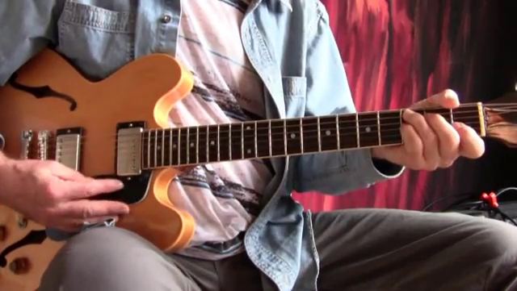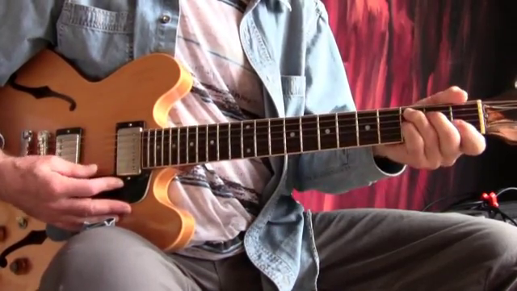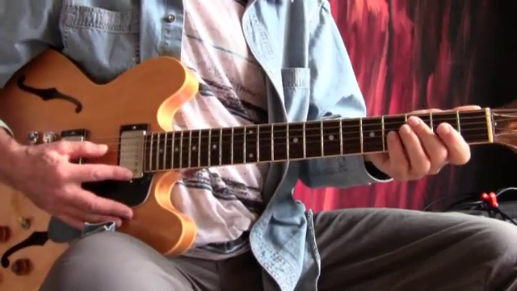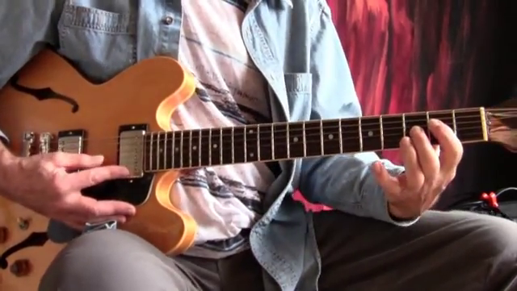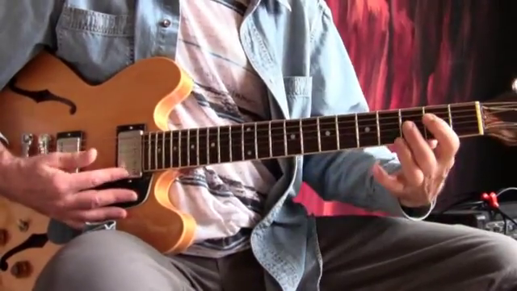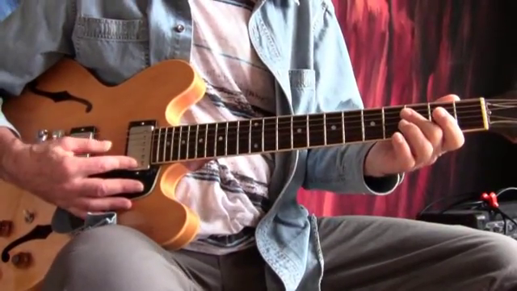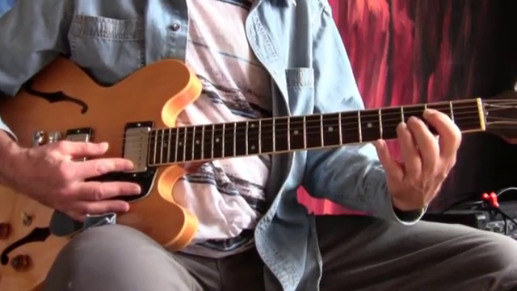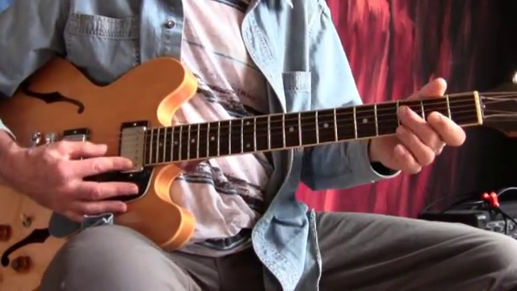I can break this into an even smaller, sometimes fewer notes is better. So I could go like, I'm just playing 2 notes there. I'm playing F and B flat, and then dropping the F down to an E on the 4th string.